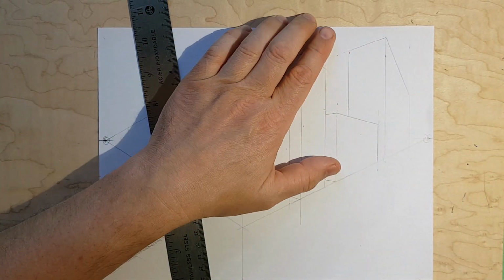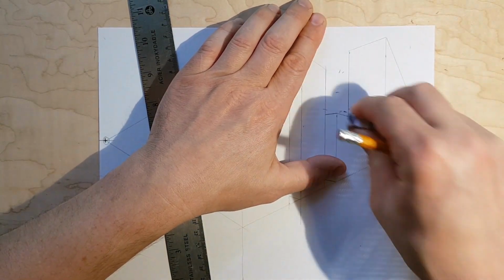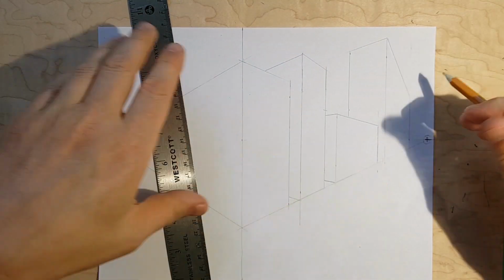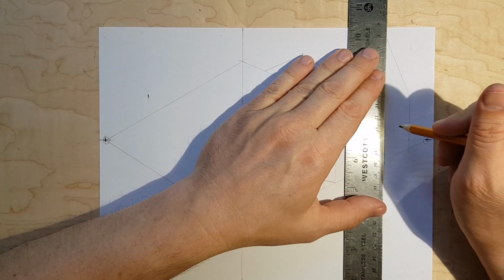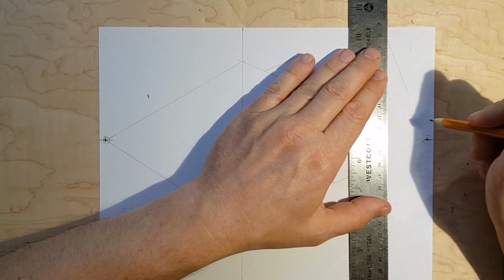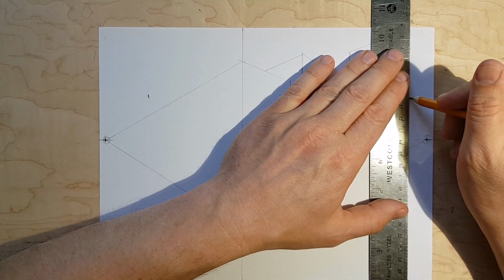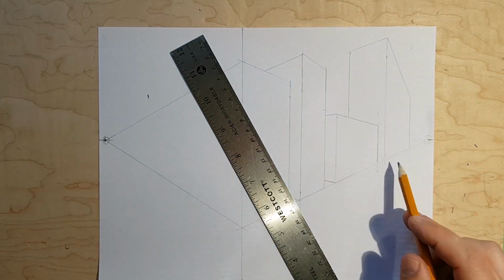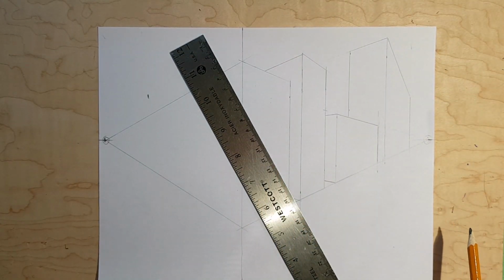Now, doesn't that look kind of crazy? It seems like when you get to that vanishing point, things that are taller look very weird, very obscure.